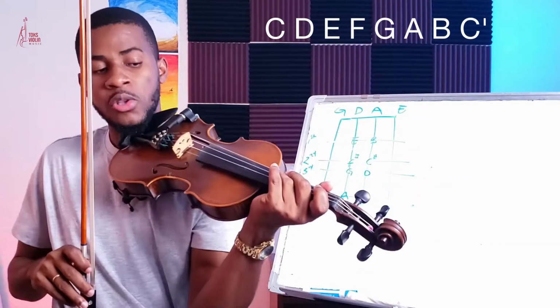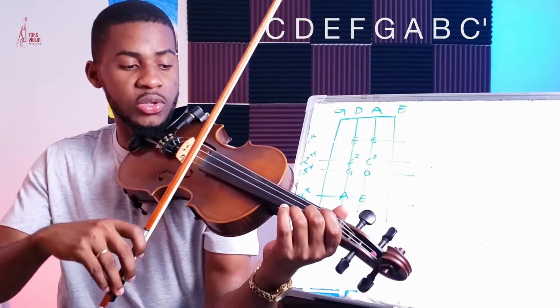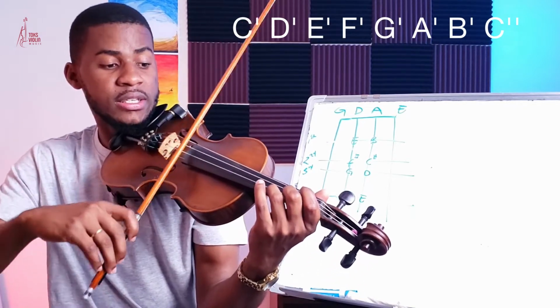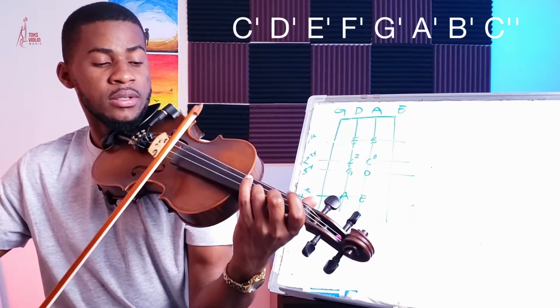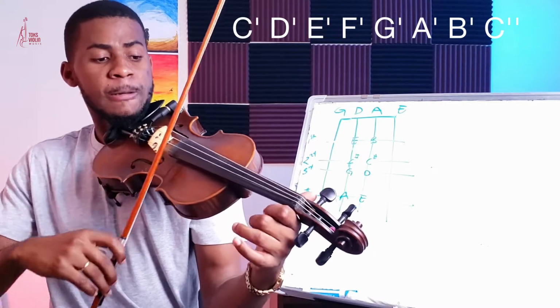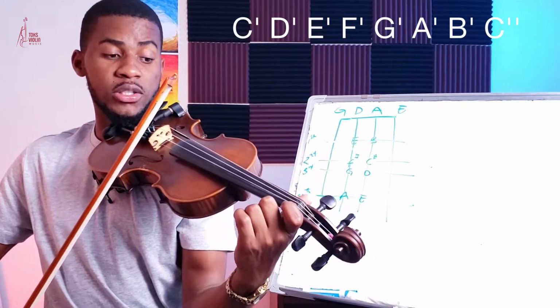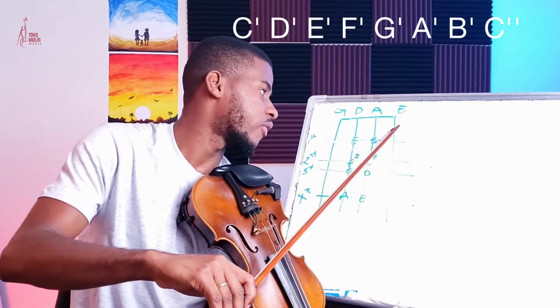Now I'm going to show you how to go further from that C. So you see, we stopped at the C on the A string. Now we're going to go further, right? So after that C, we have D, then we have E, then we have F at the tip of the E string. This is going to be a lower first finger, right? So we're going to have our F right there.